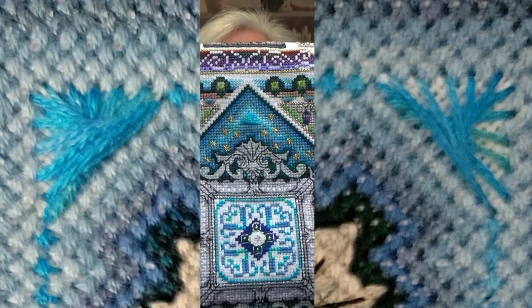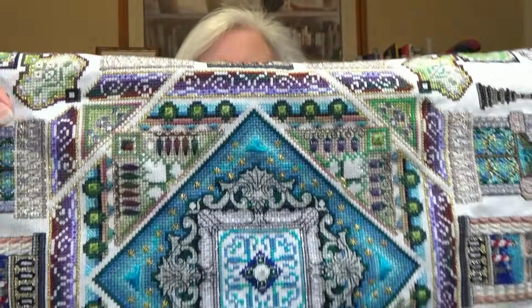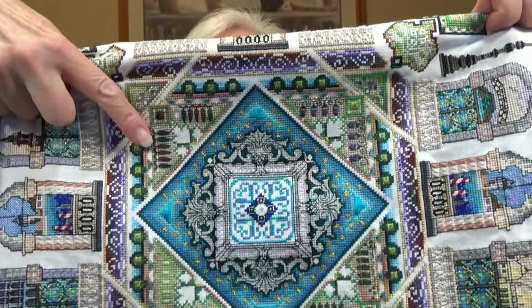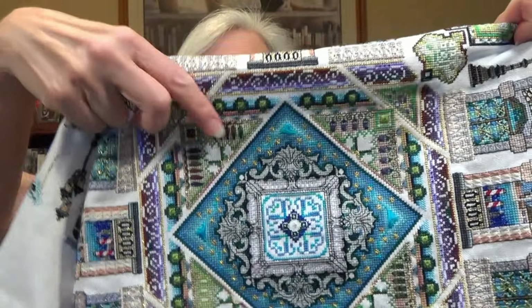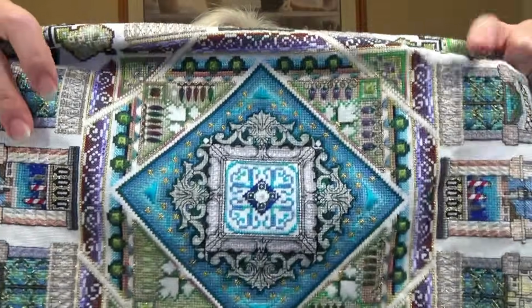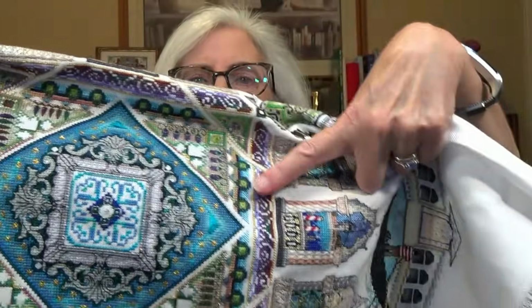And then I've done, each side here has trees and some scroll work around by the trees, at the base of the trees. So each one of the corners has different kinds of trees. I really have trouble pointing in this thing.